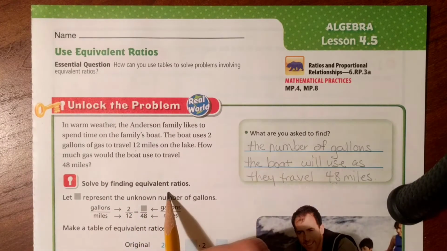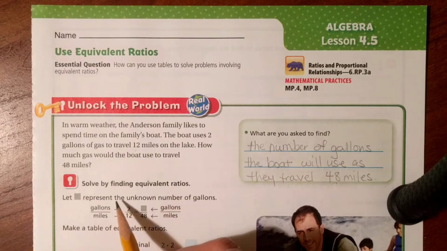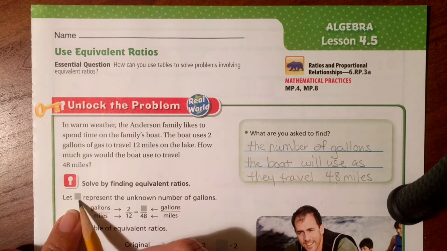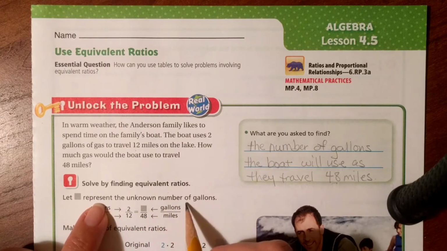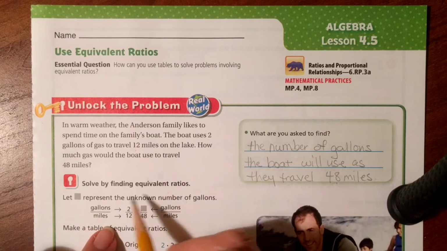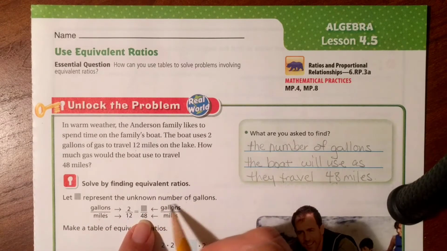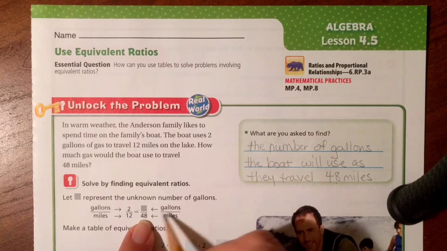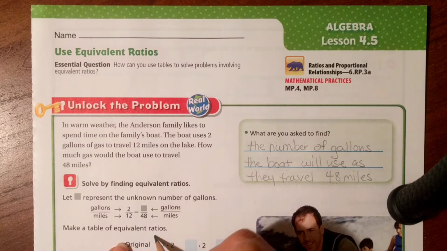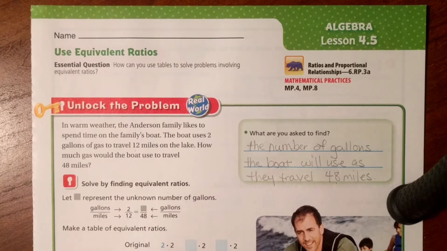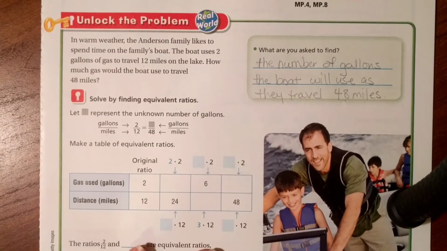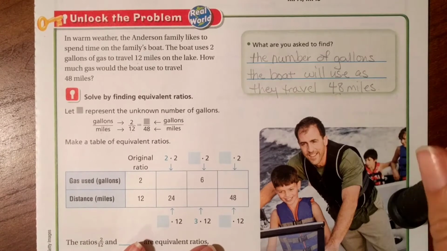Solve by finding equivalent ratios. So we're going to let this empty box represent the unknown number of gallons because we don't know it yet. So 2 gallons will take us 12 miles. We don't know how many gallons yet will take us 48 miles. So we're going to make a table of equivalent ratios to figure it out. All right, so here we go.